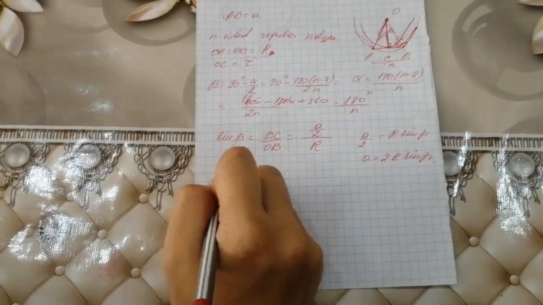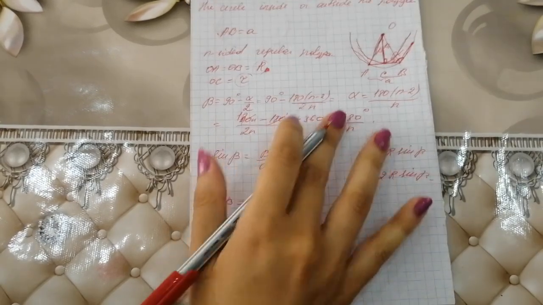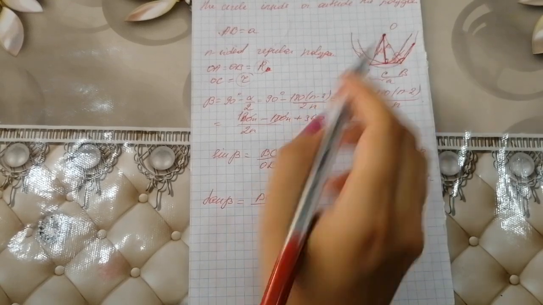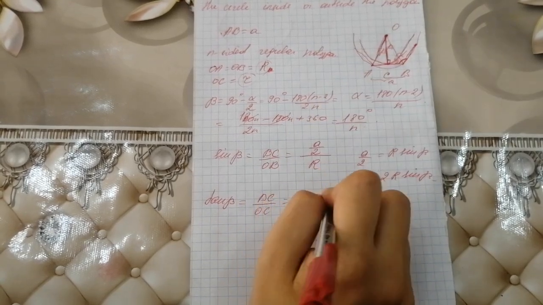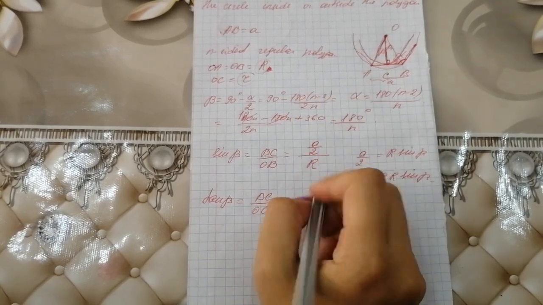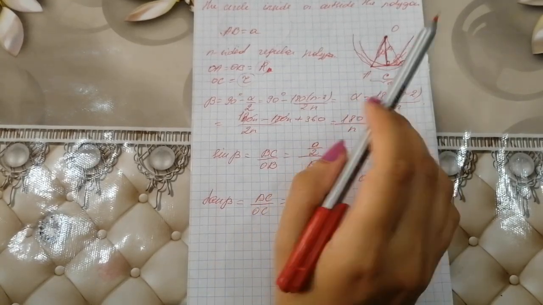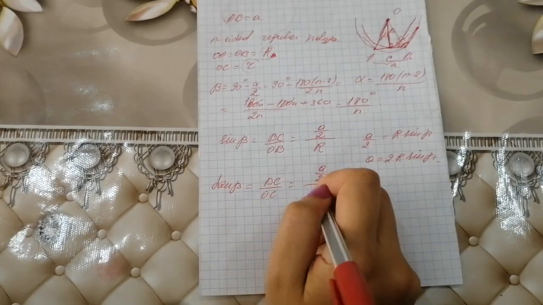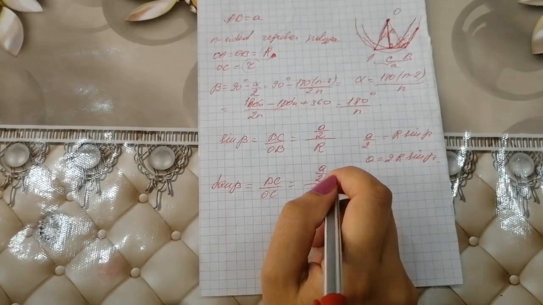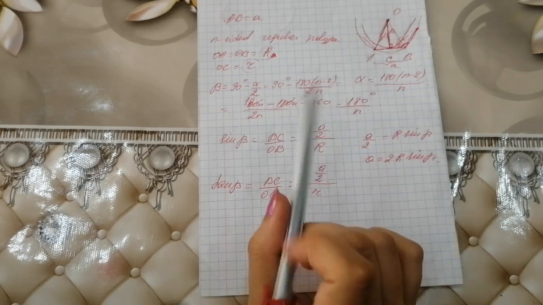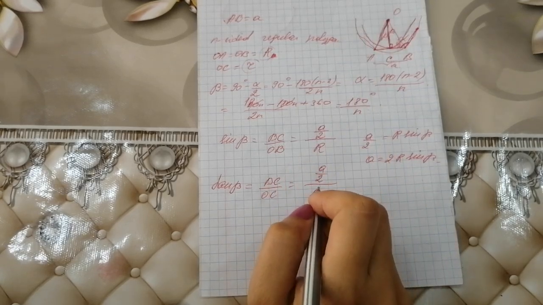Then tangent beta is equal to BC over OC. BC, we said that it's equal to A over 2, and OC, we said that it is the radius r of the circle drawn inside the regular polygon.